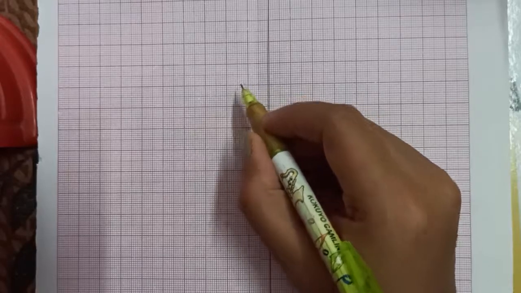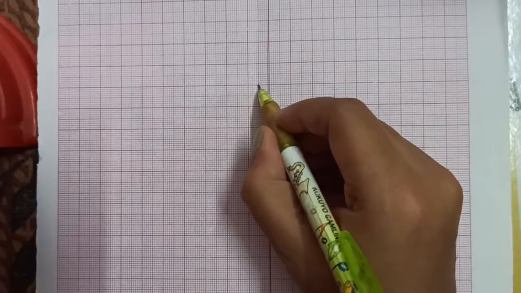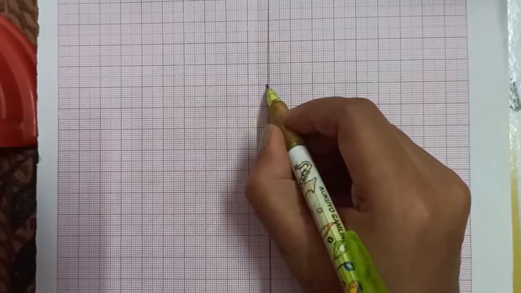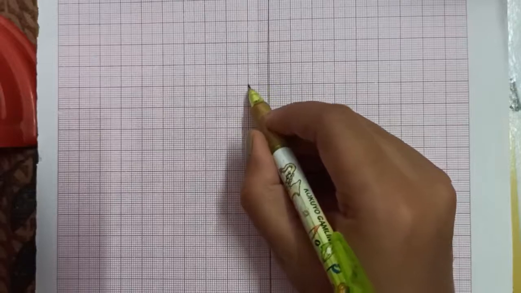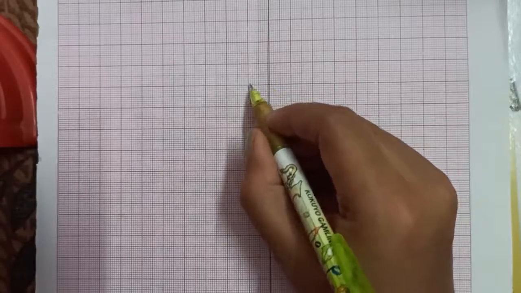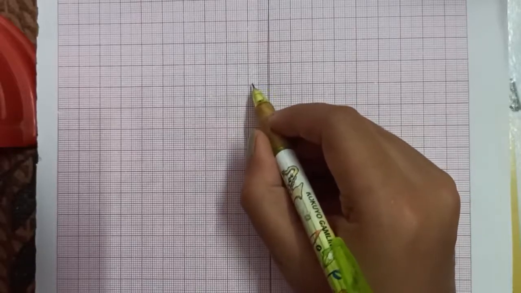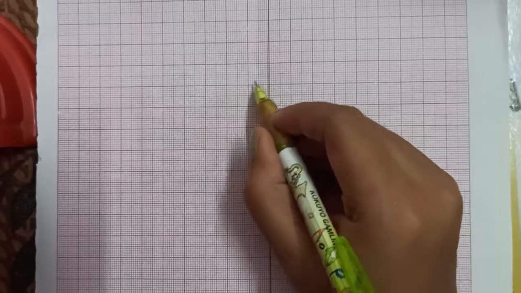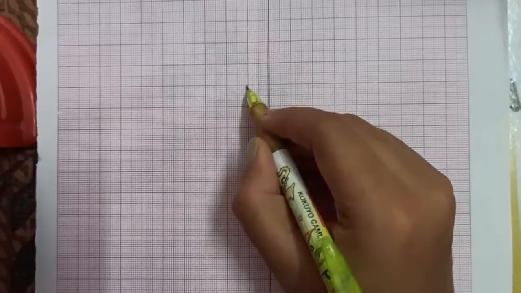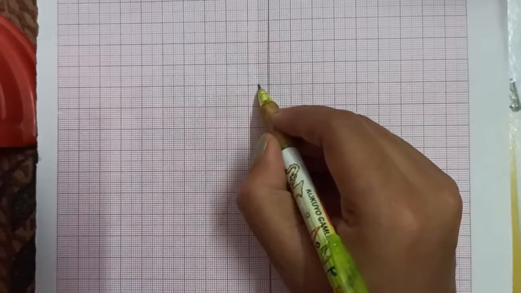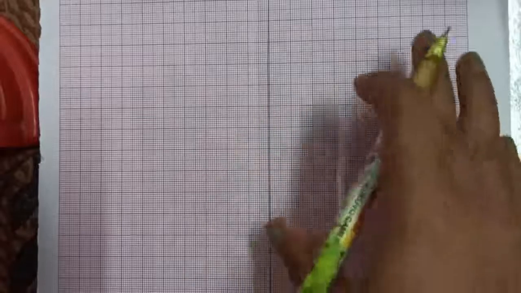After 5 small boxes, you have a little thicker line. And again you have 1, 2, 3, 4, 5, and after that again you have one thick line. So if I consider these lines as the thickest one, you can say that within two thickest lines you have 10 small divisions, and after 5 divisions you have one little thicker line. In this way the whole graph is designed.